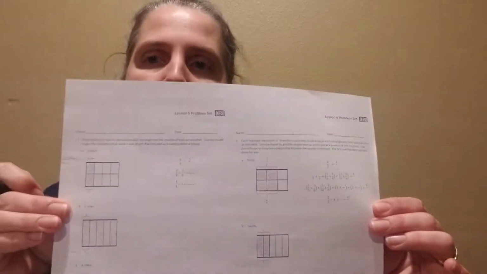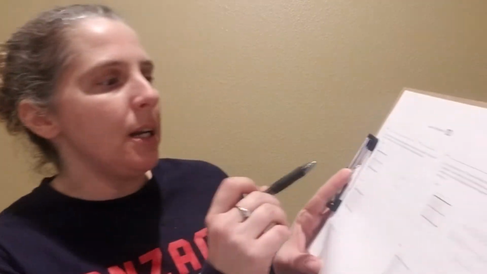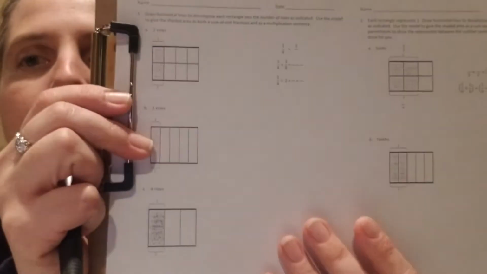So you need the page that looks like this. Has something else going up and down. We're going to start on this side together. All right, I want you to start on the left side, but we're going to start on letter B, and then we'll come back to A because I want to show you something.